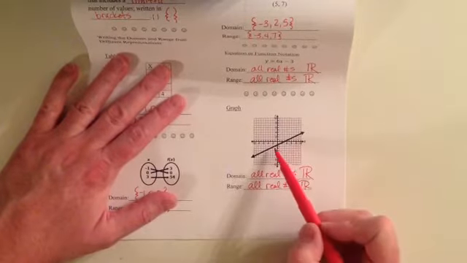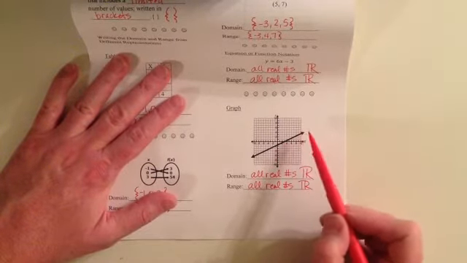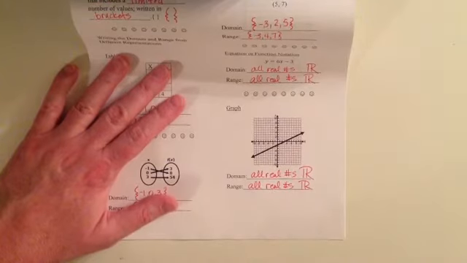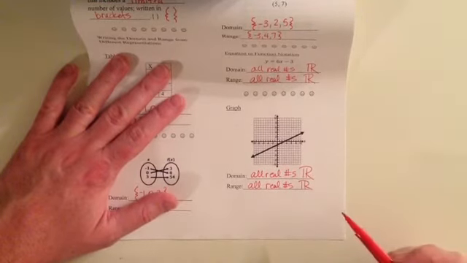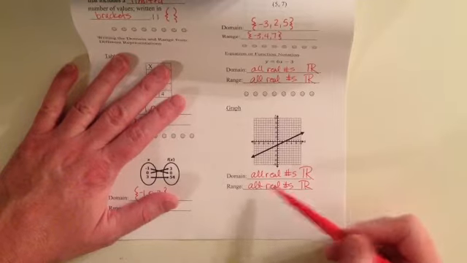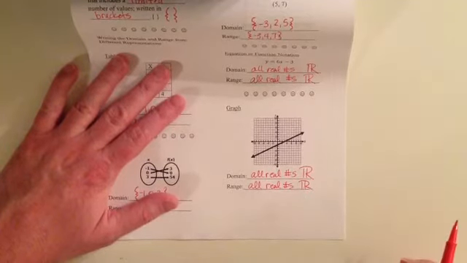Because I can find an x and a y, and an x and a y, and an x and a y, and they would go on forever, even though you can't see it on here. Okay? It's infinite, doesn't ever stop. That means it's all real numbers.